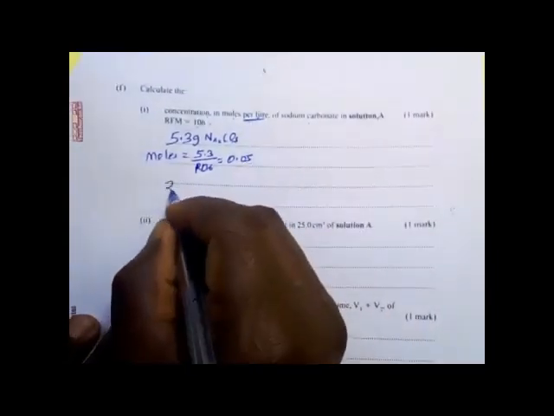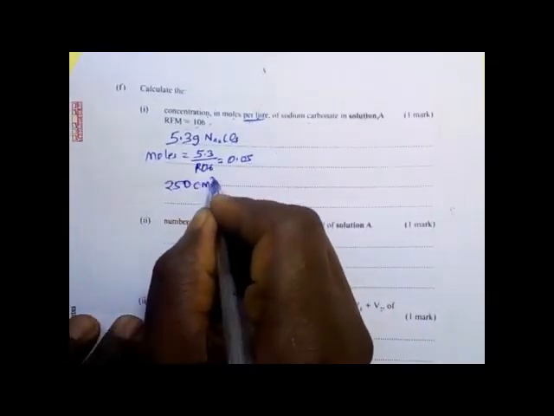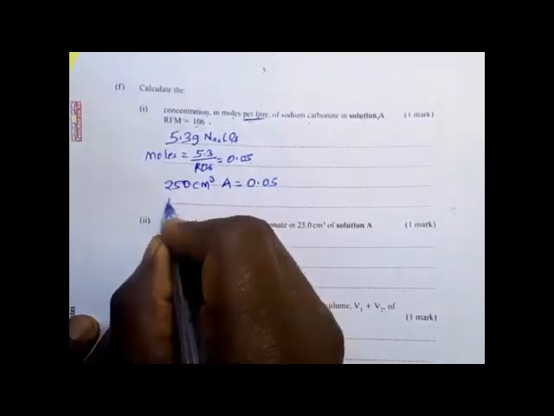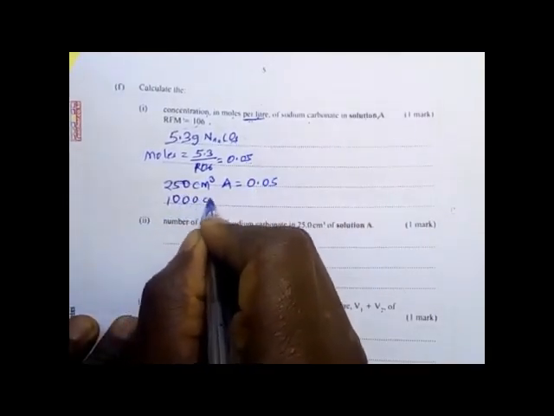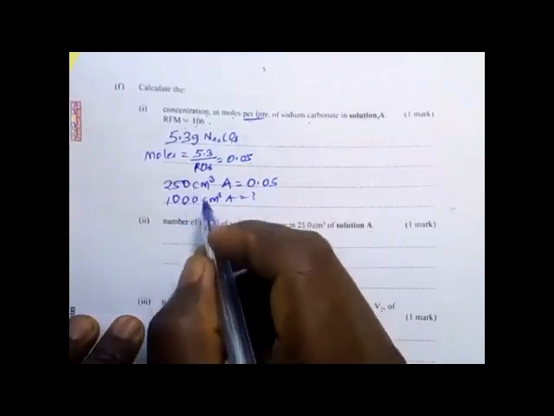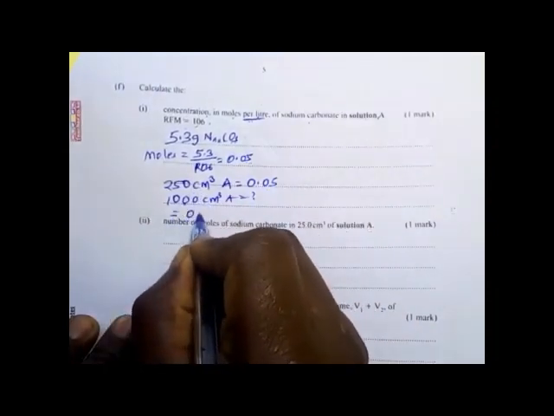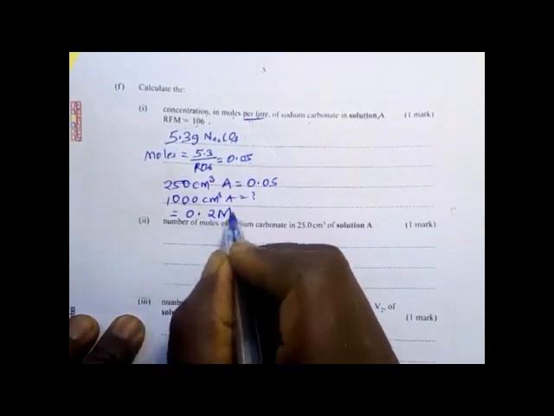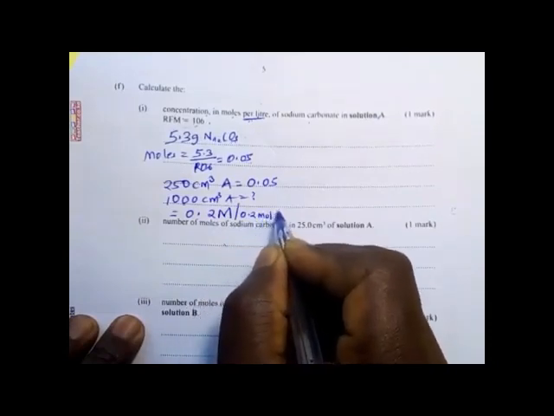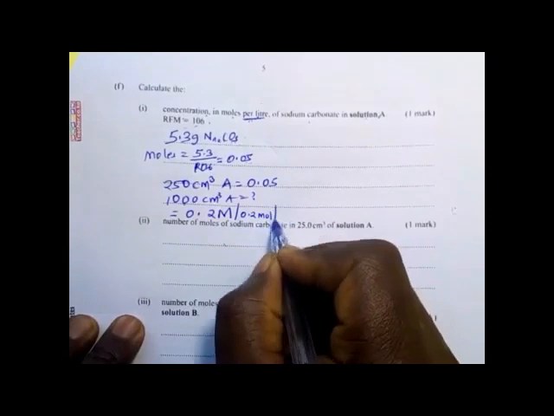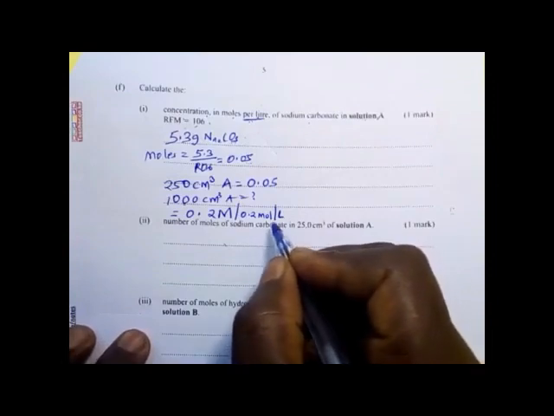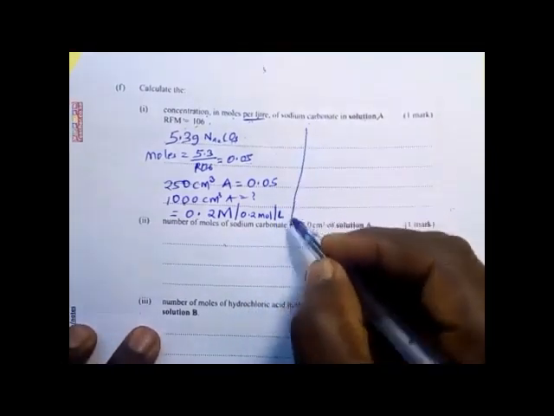If 250 centimeters cube of solution A has 0.05, we will ask what will be the number of moles in 1,000 centimeters cube of solution A. So it is 1,000 times this divided by this, which is going to give you 0.2 capital M, or 0.2 mole per dm cube, mole per liter. That's one way you can do it.